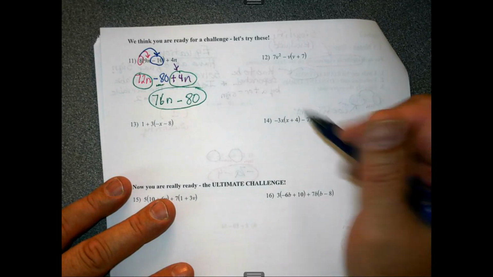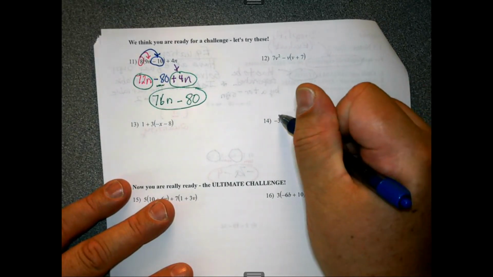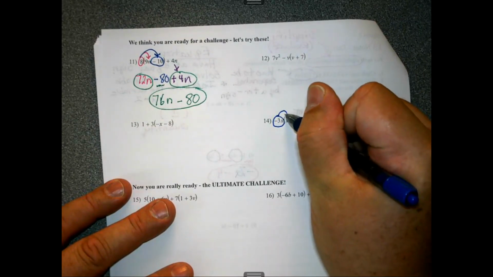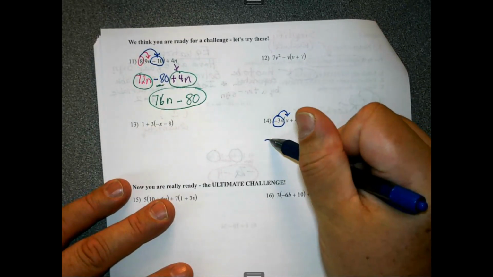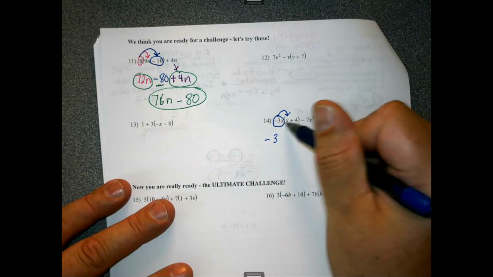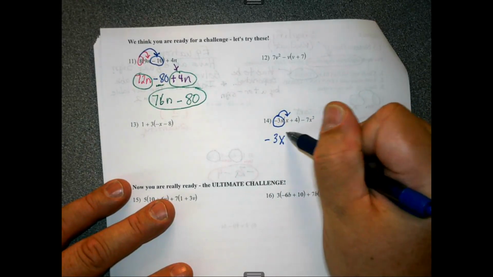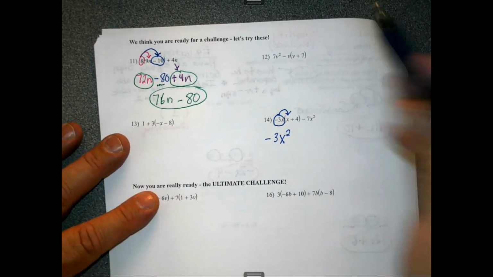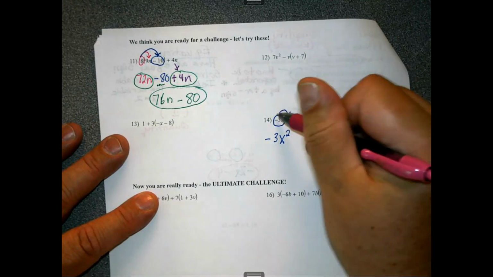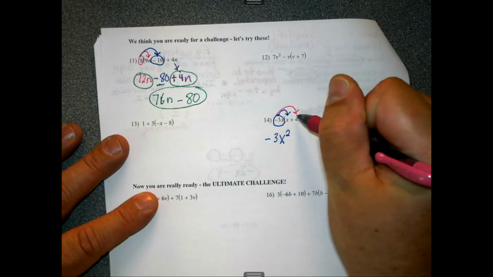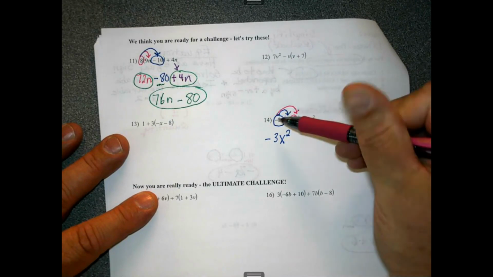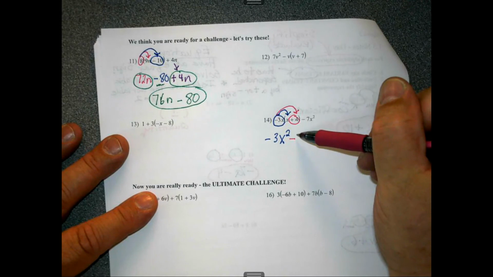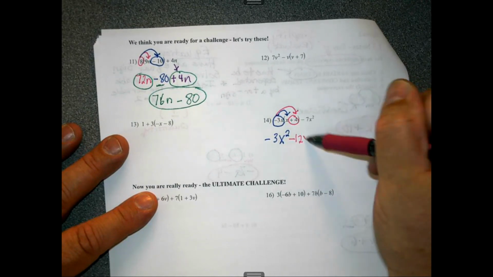Let's do number 14. Negative 3x times a positive 1x minus 3. Now x times x is x squared. When we multiply, we add those exponents. Negative 3x times a positive 4. See, negative times a positive is a negative. 3 times 4 is 12. And then I have that 1x.